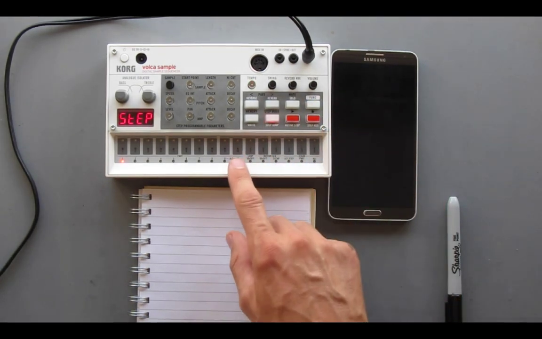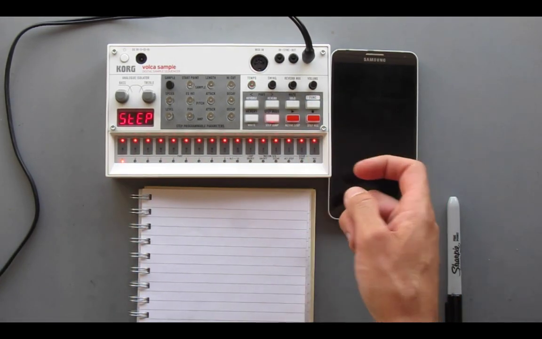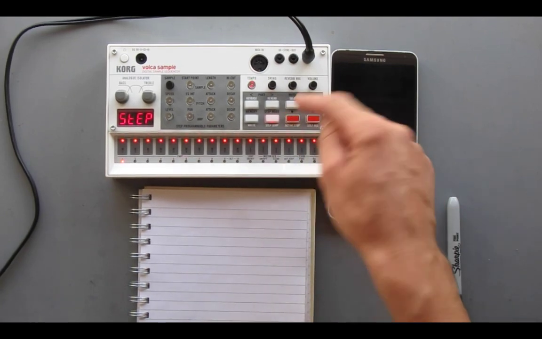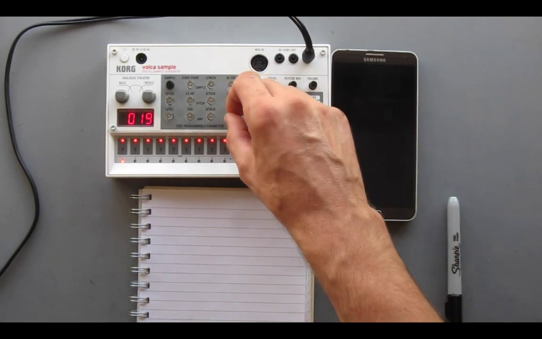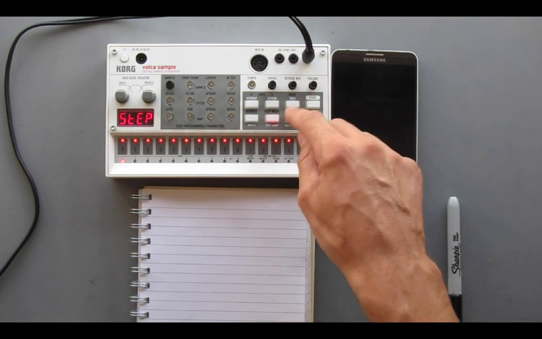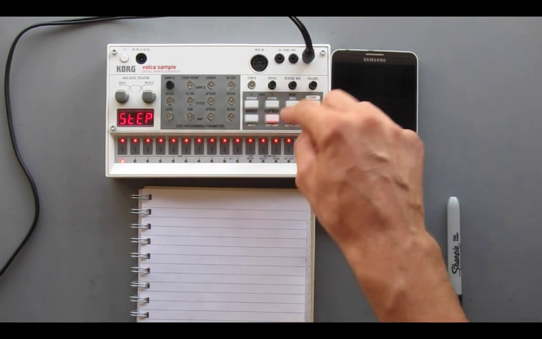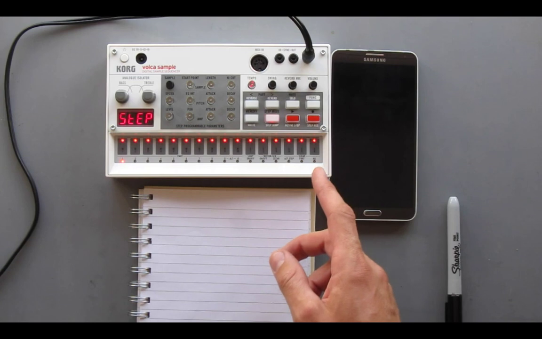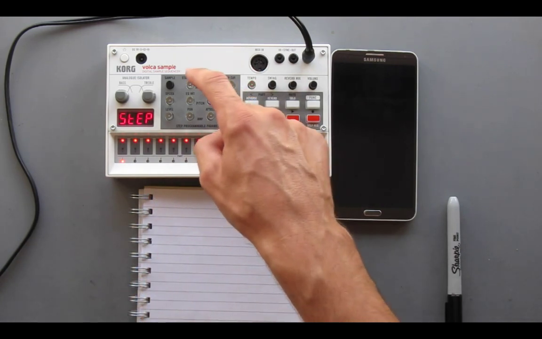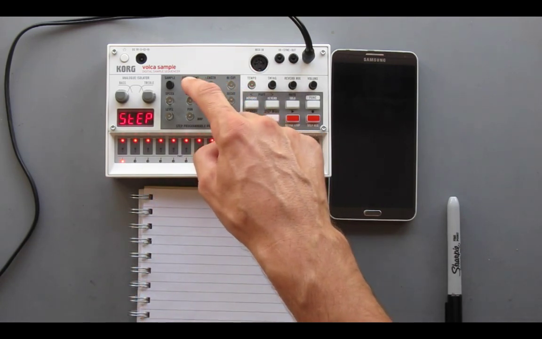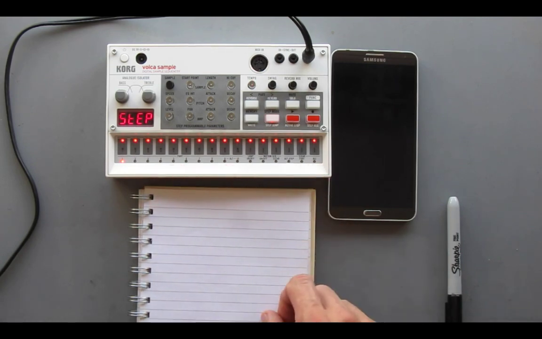If we go into step mode, select everything. I'm just going to get that. That's just to stop it from continually playing. Then what we need to do is to create a table of values that we're going to automate the start point with, one for each step.